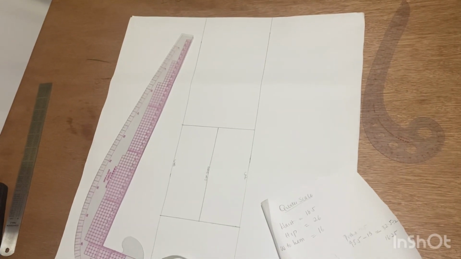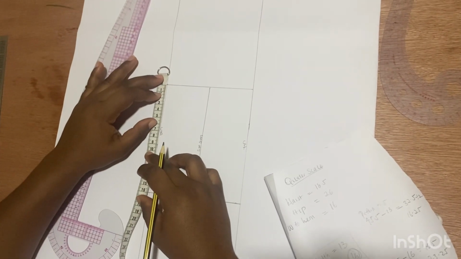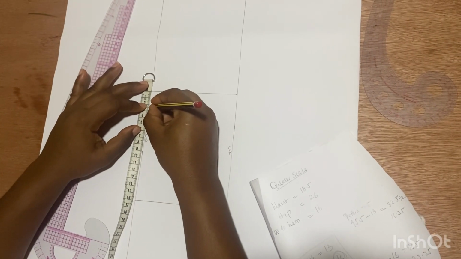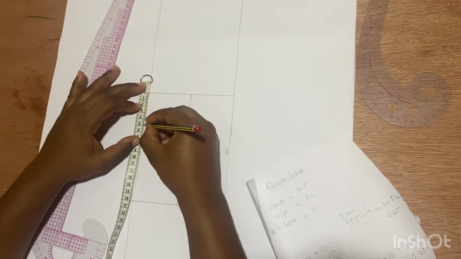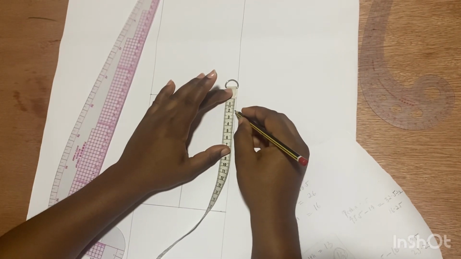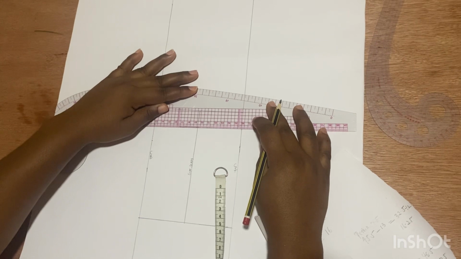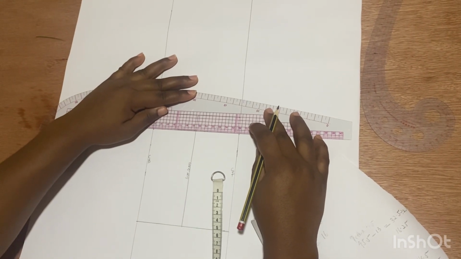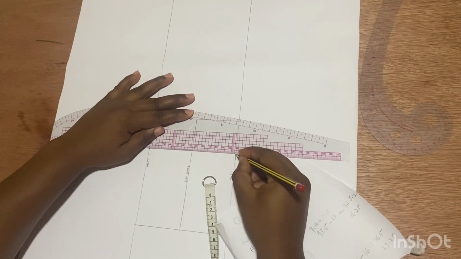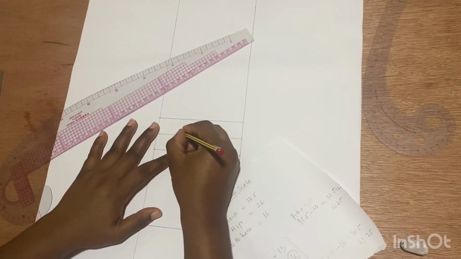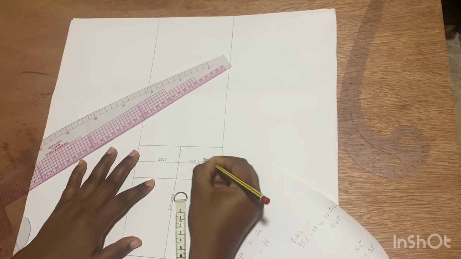Next is to mark the upper hip line and the hip line. For quarter scale, our upper hip line for half scale was 5. Quarter scale is going to be 2.5. And the hip line for half scale was 10. Quarter scale is going to be 5. So I'll mark 2.5 and 5. And then I'll connect. Please ensure you don't have double lines. This is the upper hip line, and this is the hip line.